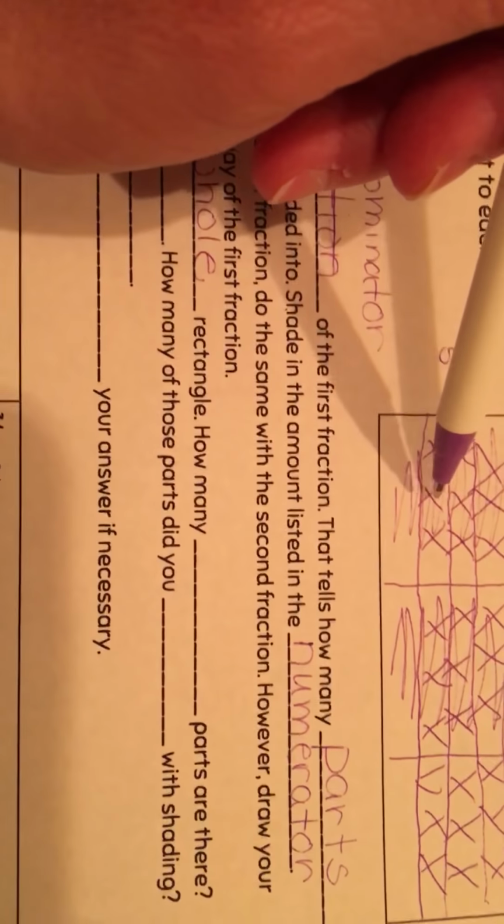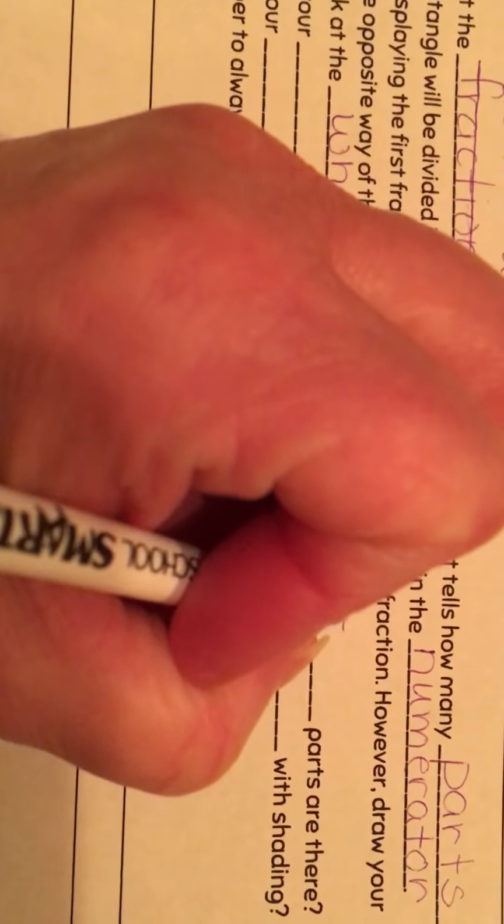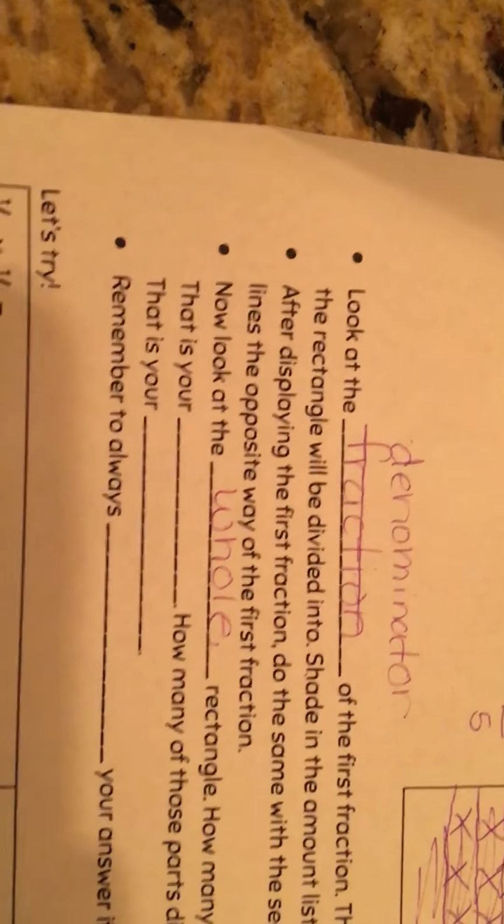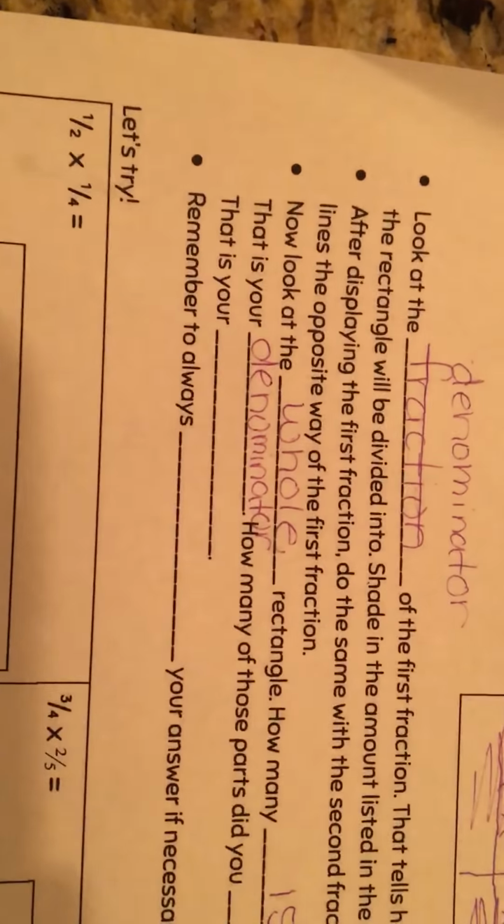I'm going to look at the whole rectangle and ask, how many parts are there? If I count all the parts, I have 1, 2, 3, 4, 5, 6, 7, 8, 9, 10, 11, 12, 13, 14, 15. I have 15 parts, okay? So the 15 is going to become my denominator.